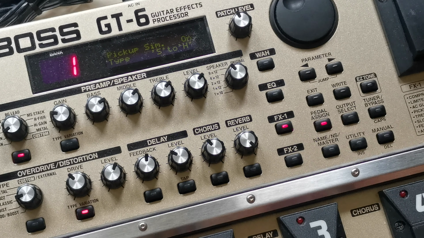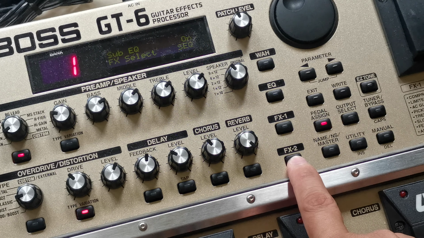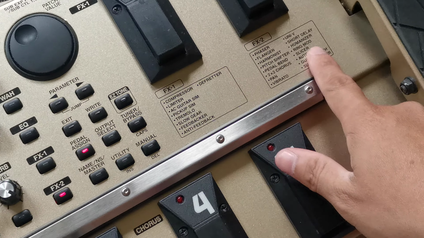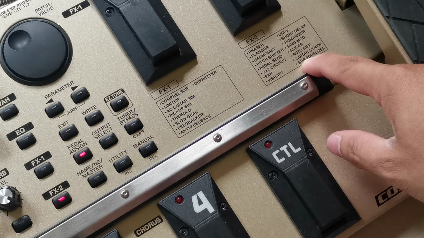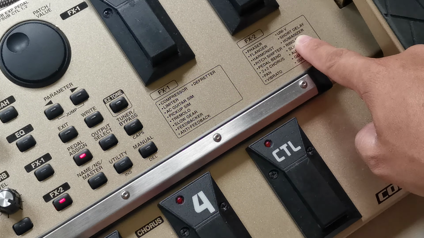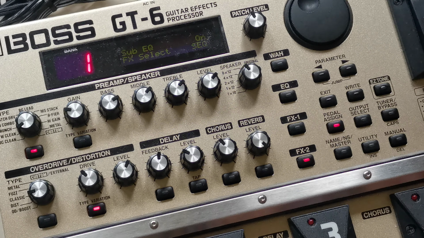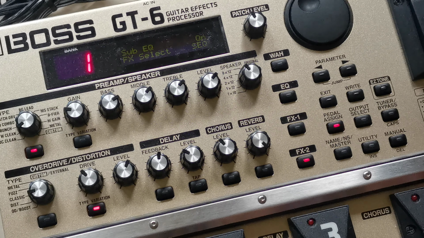For the effects, it's the same thing. What we'll do is pick whichever effect you want to use here. Slicer. So, effect select. What's this, sub equalizer, Sub EQ. For example, sorry, Effects 2.